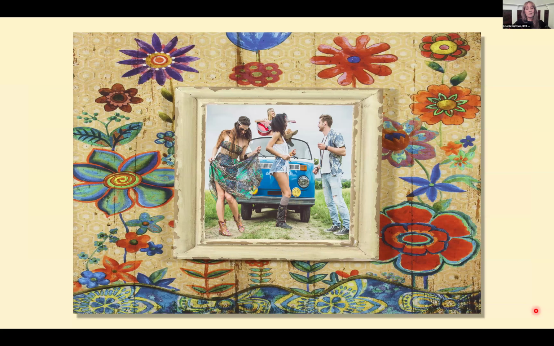But this is the goal. This is what we want to feel like in the morning. We want to feel like grabbing our guitar, sitting on top of our VW bus and having a great day, right? We want to wake up refreshed and feeling good.